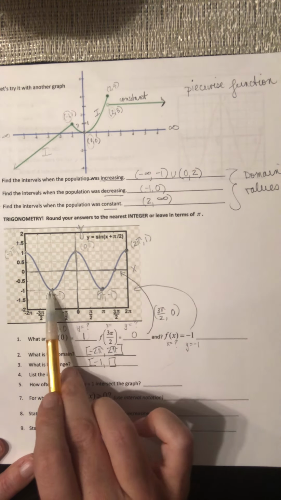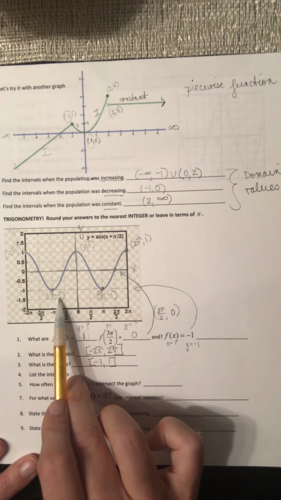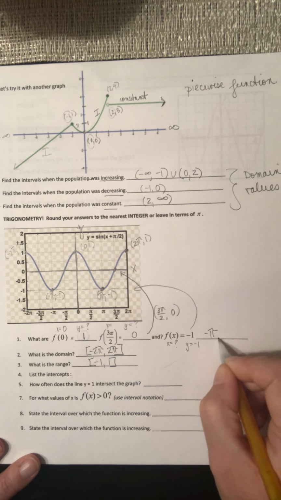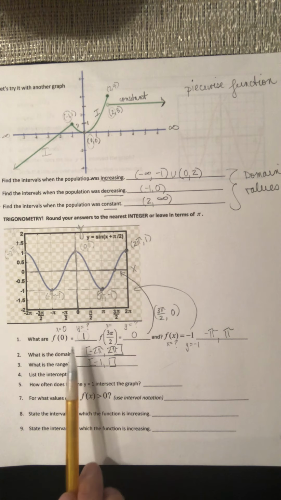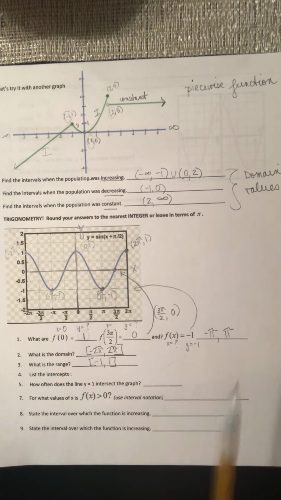So it intersects, there's two x values that occur when y is -1. So that would be at -pi and pi, okay? So I'm just giving you x's and y's. You have to read the graph, find the point, and give me the corresponding x or y coordinate, all right?